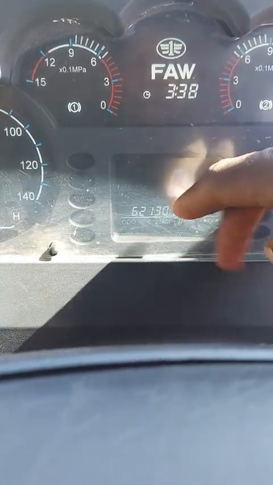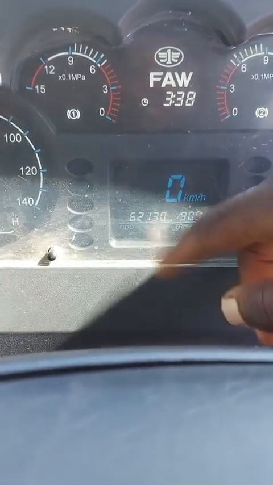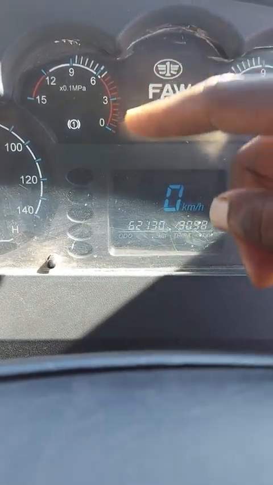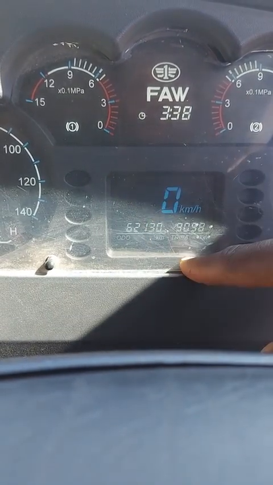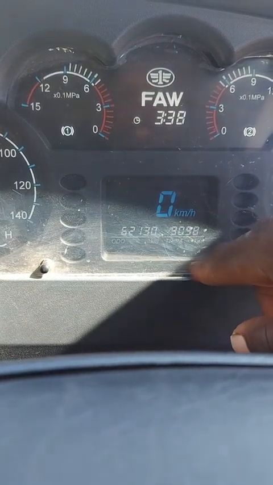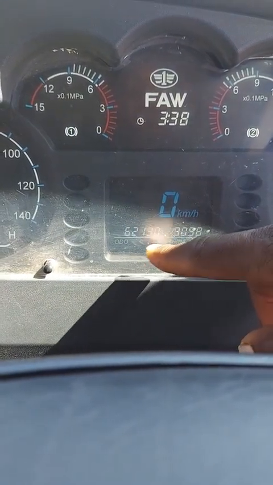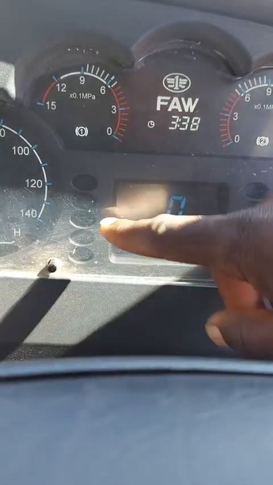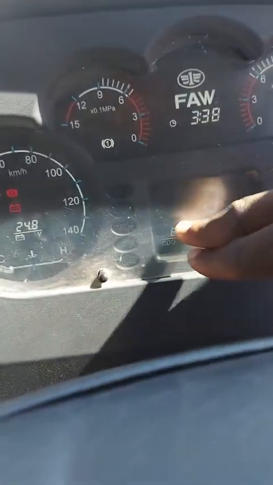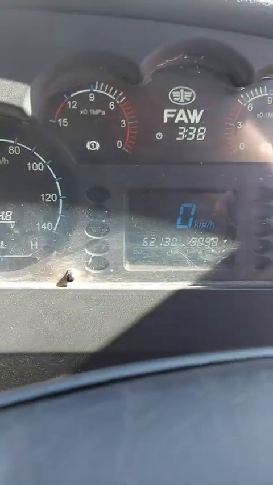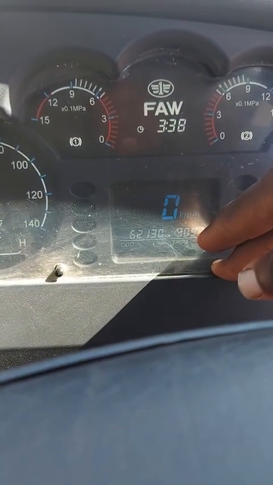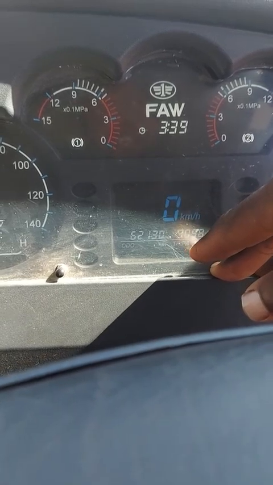I think it's very, very difficult to reset these numbers, because once you reset it, even those who would like to service this vehicle follow the mileage. So you're not supposed to reset these numbers. Once they want to do service or change the oils, the filters, and so forth, they follow the kilometers it has moved. Like in our case, this truck needs to go to service every 15,000 kilometers.